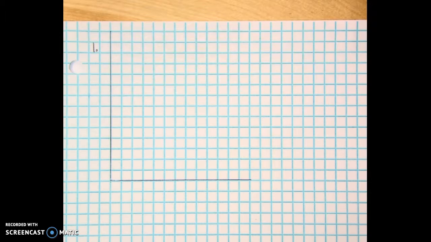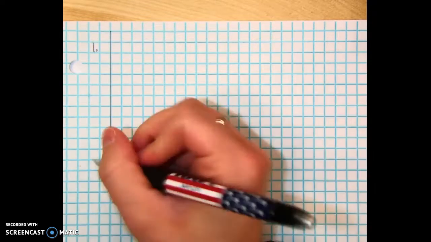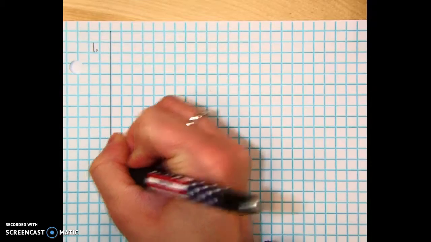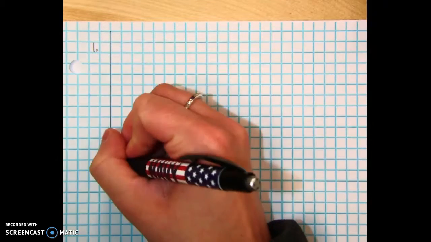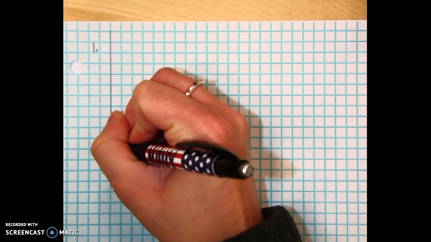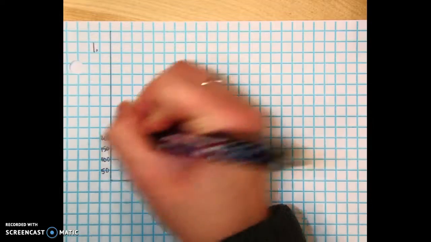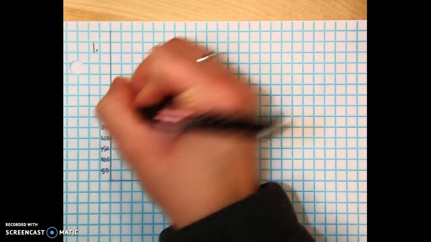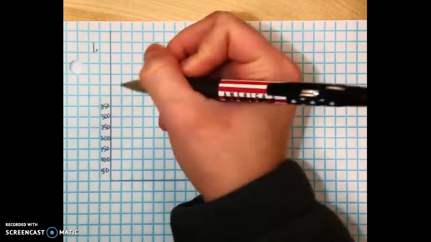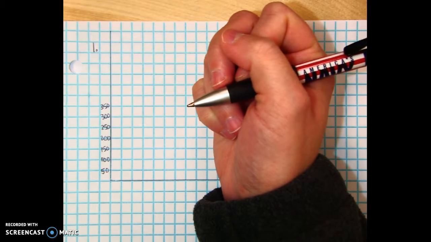For these, you do need to number the lines so I know what you went by. So again, the y-axis goes by 50s, so 50, 100, 150, 200, 250, 300, 350. What number do we need?